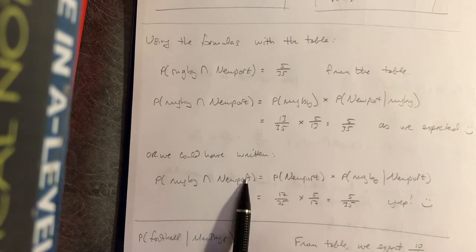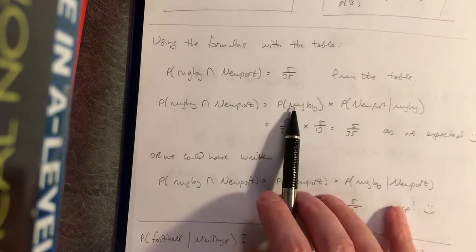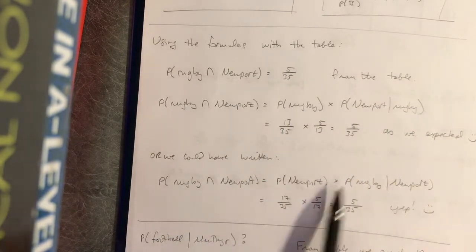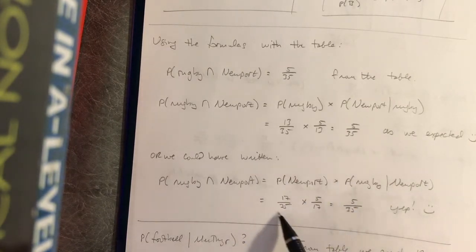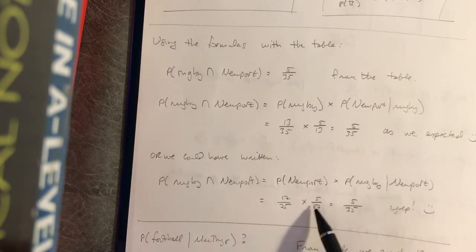Rugby and Newport. Well, instead of saying rugby, Newport given rugby, I could have said Newport times the probability of rugby given Newport. So then the probability of coming from Newport is 17 out of 35. Given that you're in Newport, there's 5 rugby players. Your 17s divide themselves out and you get 5 out of 35 as we expected. So that's very, very reassuring mathematics.